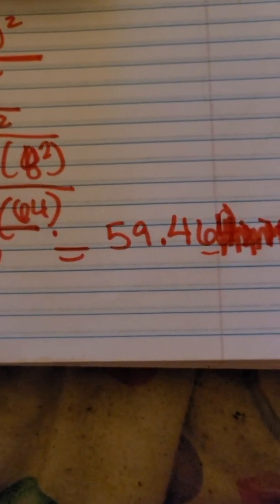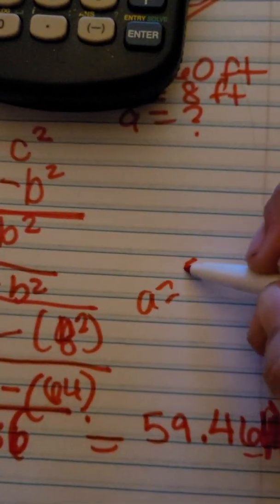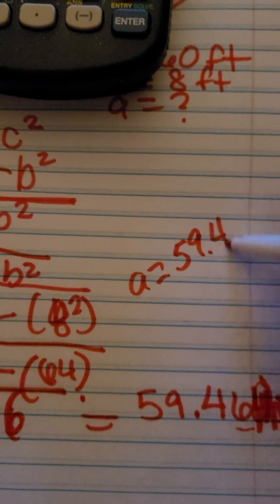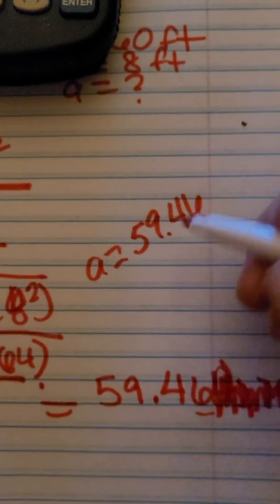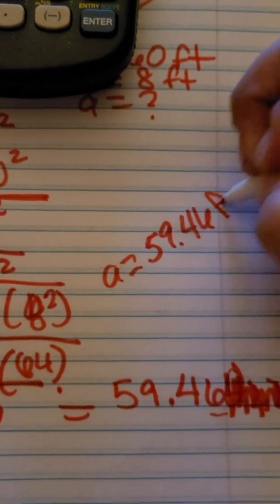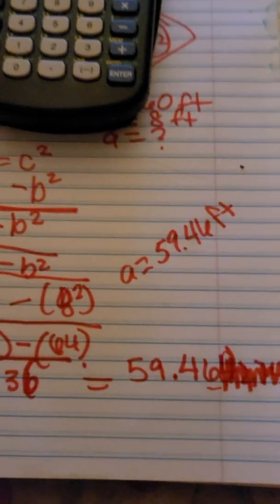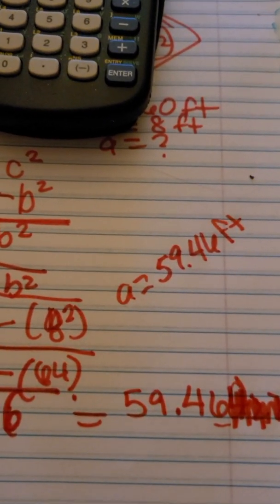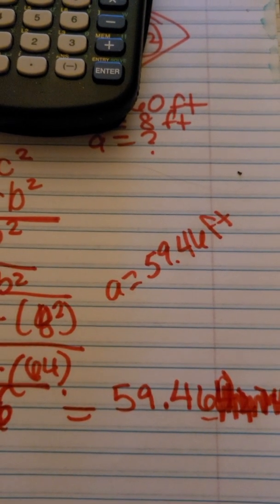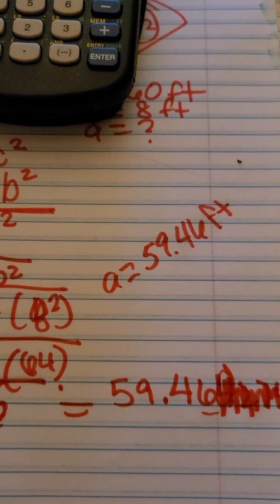The answer is 59.46. A is 59.46 feet. Don't forget that part, because if your teacher's as fun as she sounds, she may take off points if you don't put feet.